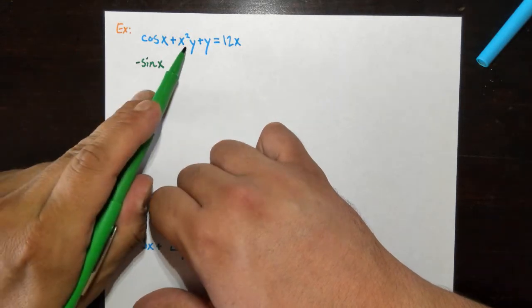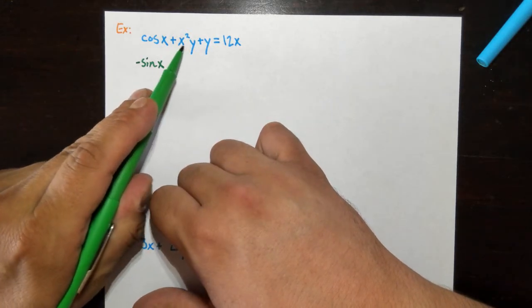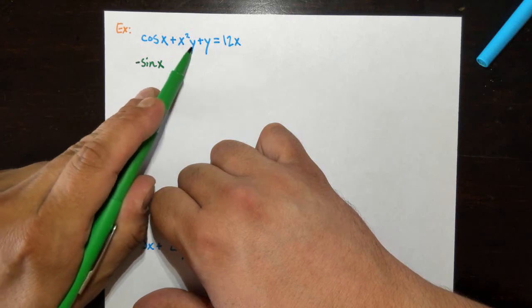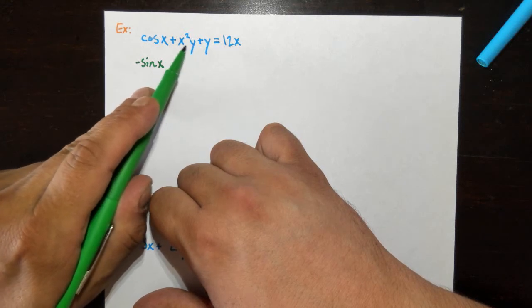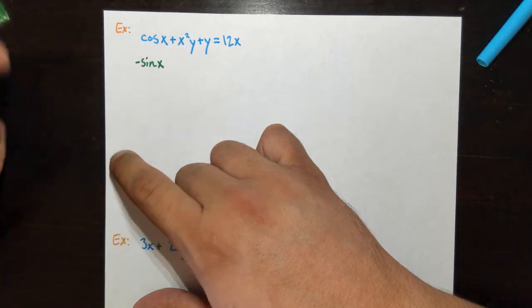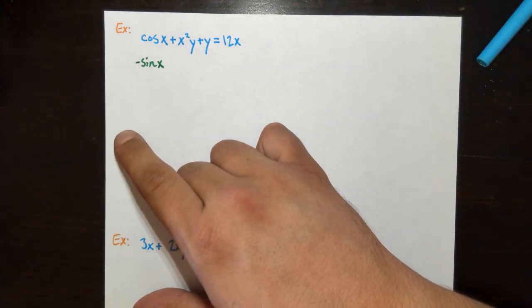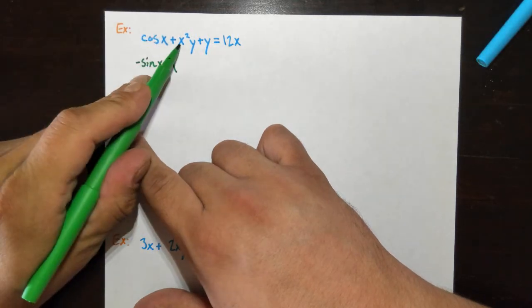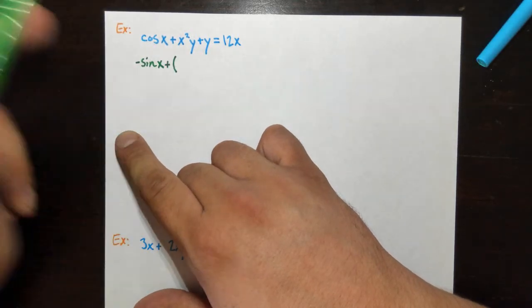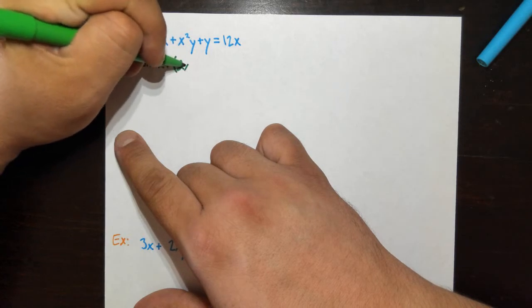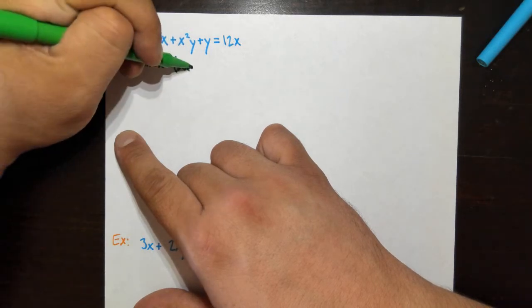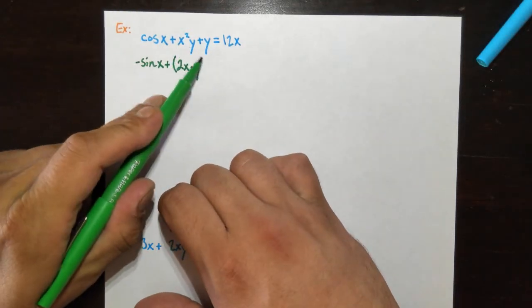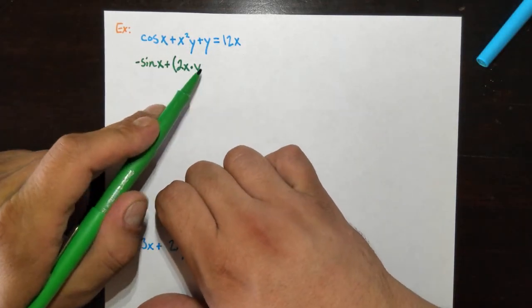And then notice here we have x squared y. Here we're actually going to have to use the product rule for this term right here. So remember, hopefully we're good at the product rule by now. So plus, I'm going to take the derivative of the first term. So x squared is going to be 2x times y. Now, I didn't take the derivative of y, so I don't need to do dy/dx just yet.